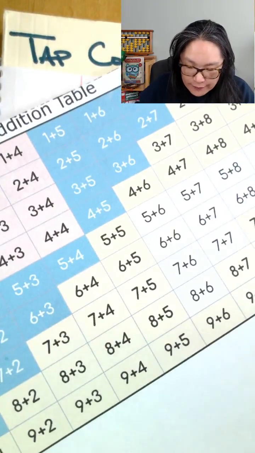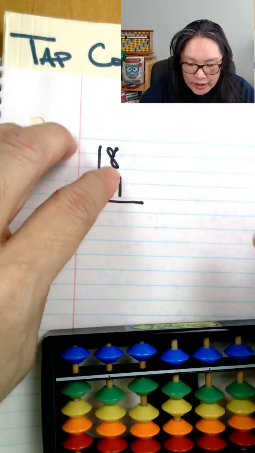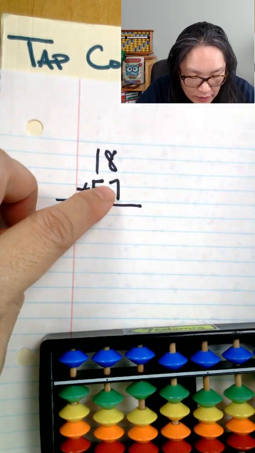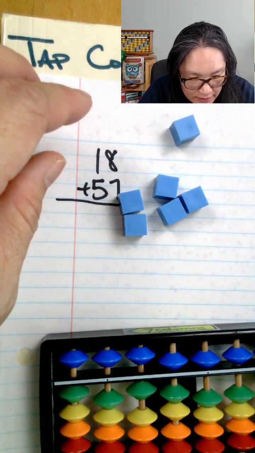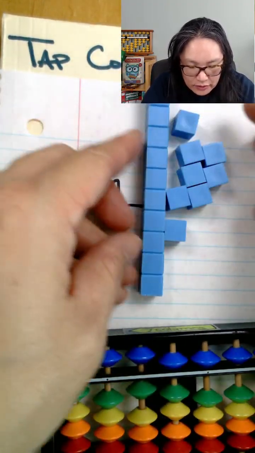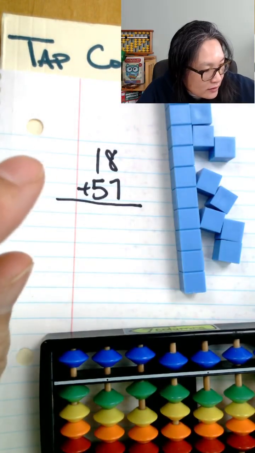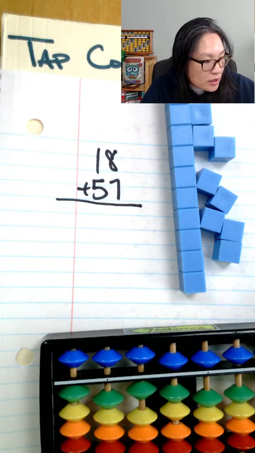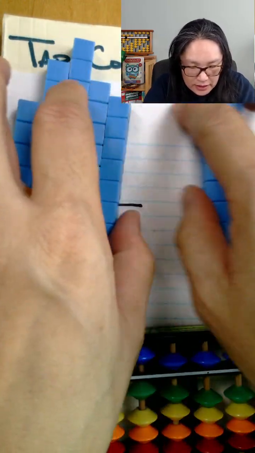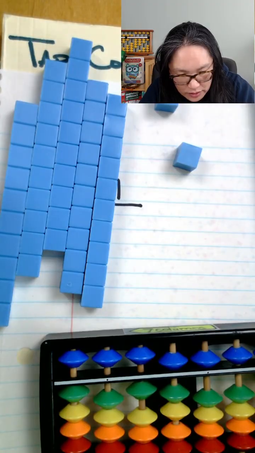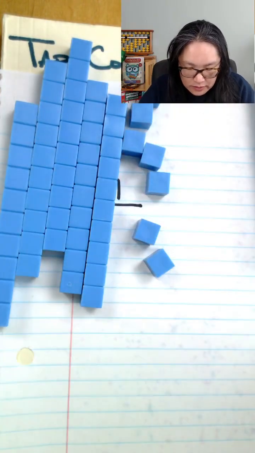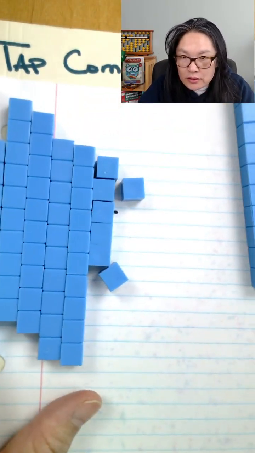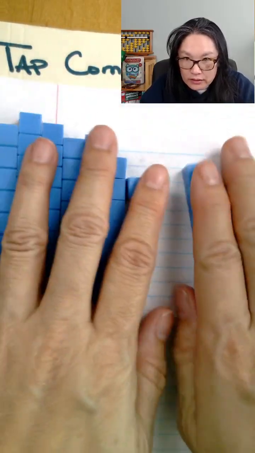So it's very specific. Here's the question they're doing in math, right? We have 18, we have 5, 6, 7, 8. So this is 18, right? And then we have 57. That's a big number. 57: 2, 4, 6, 7, right? And what they're doing, let me, there we go.